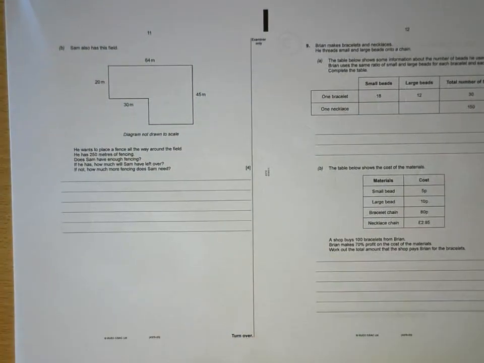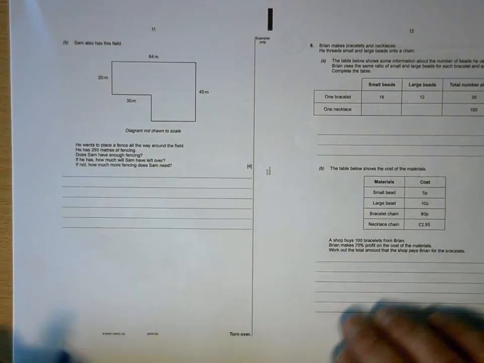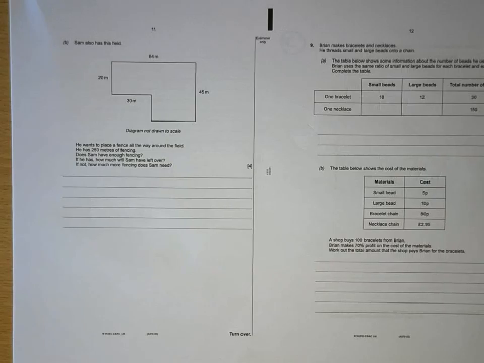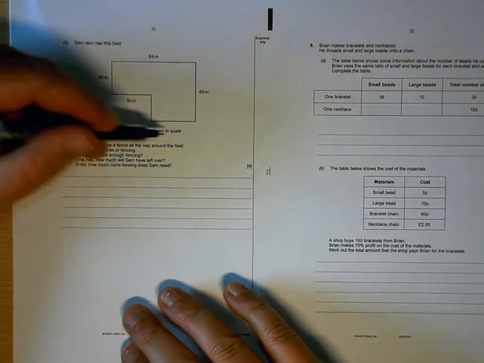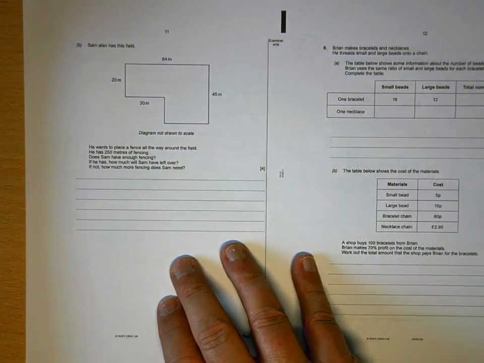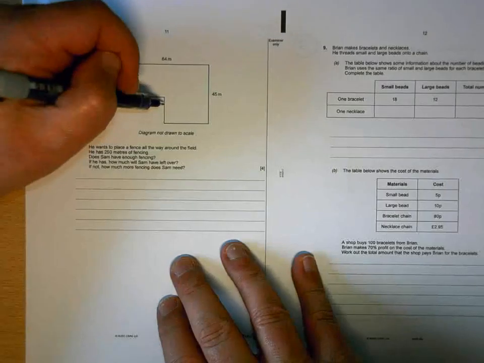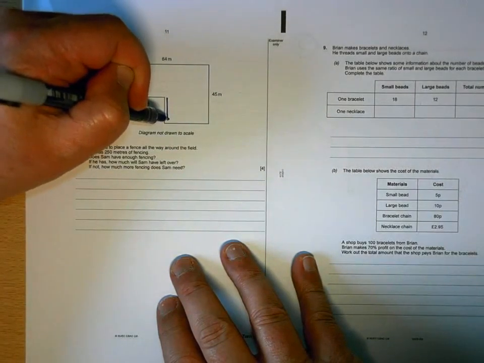Sam also has this field. He wants to fence all the way around the field. He has 250 meters of fencing. Does Sam have enough? So we need to work out the perimeter of that shape, and we've got these two sides which we need to complete.